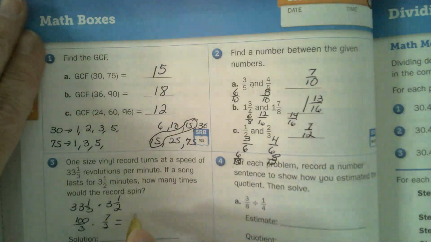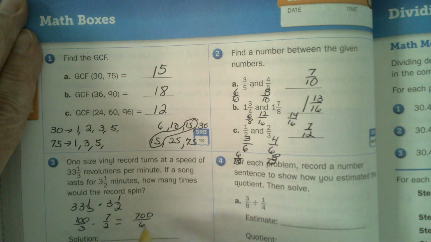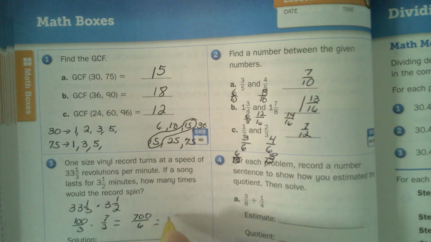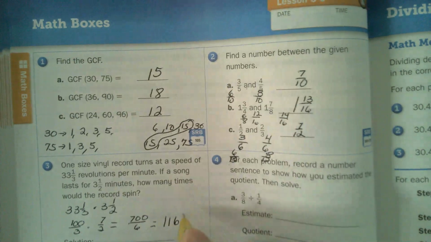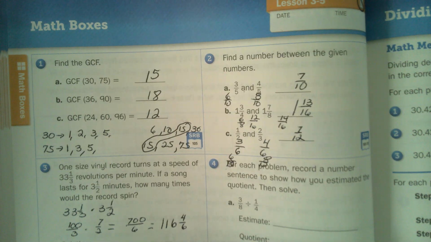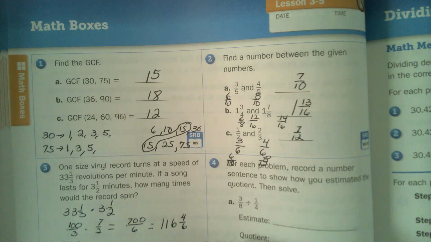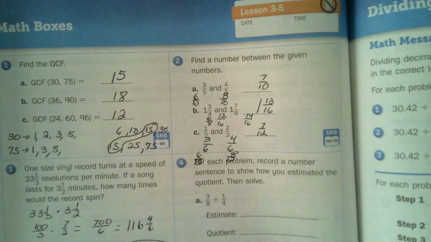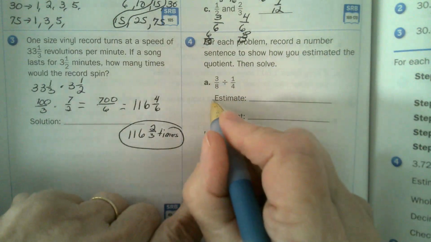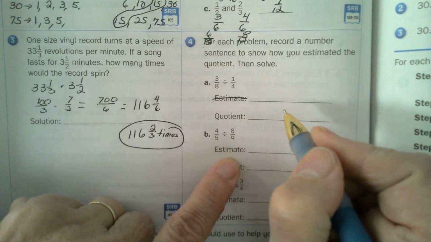You'll end up with 700 over 6 and that will simplify to 116 and 4/6, or 116 and 2/3 times. That would be your answer. In problem number 4, you can see the answer. In this one, I'm not going to estimate. We're just going to go ahead and show our division for this problem.